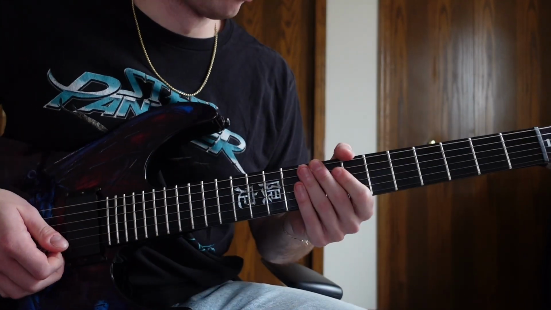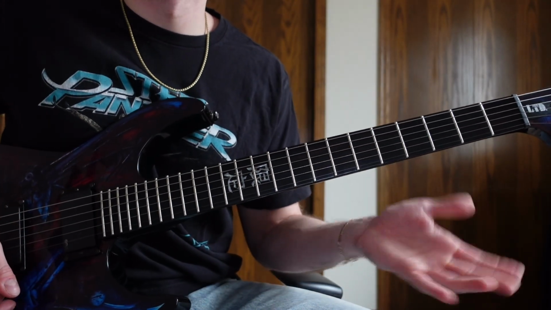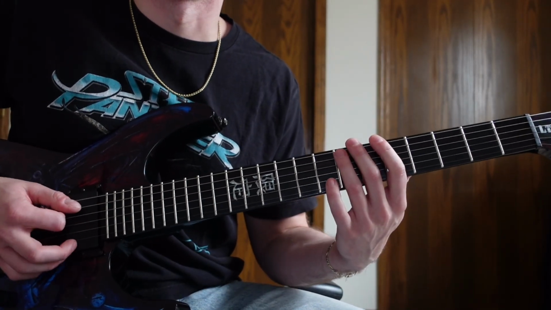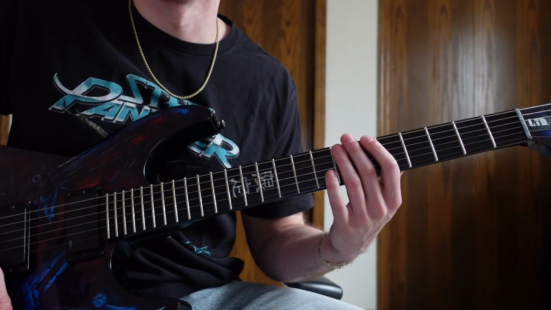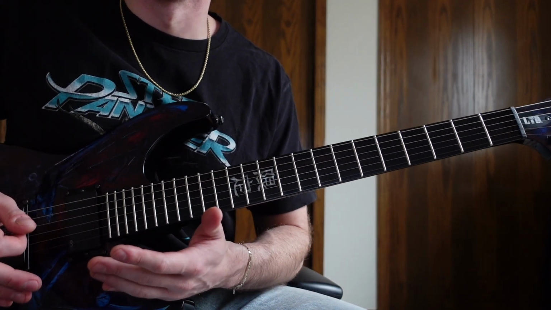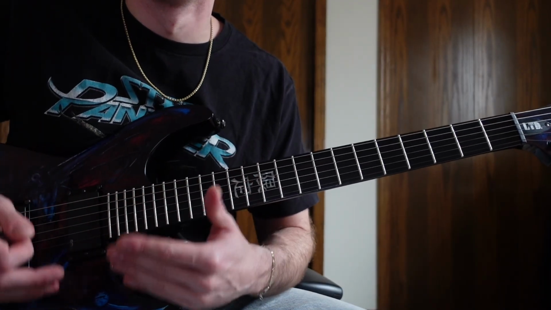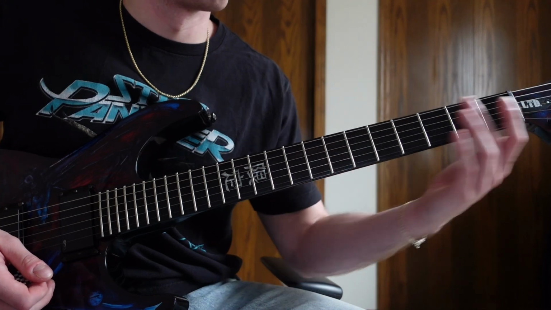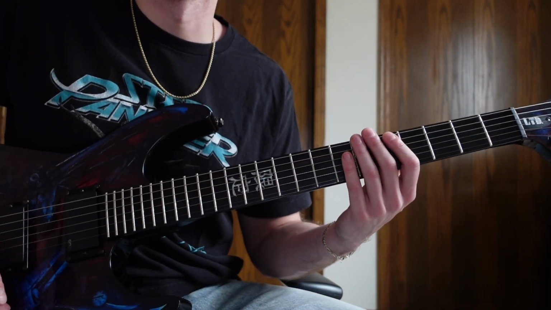So let's break this down. It sounds probably harder than what it really is, because it's just hammer-ons, and you want to make sure you're getting your picking hand in there quickly as well. So start slow if you're having a tough time with this bridge section, and then try to build up the tempo, because it's really not that bad once you get the hang of it. It flows quite easily on your fretboard. So let's take a look at the notes.